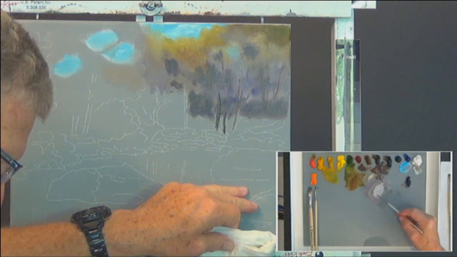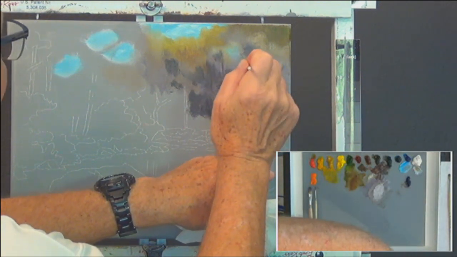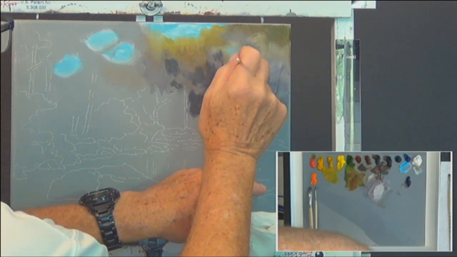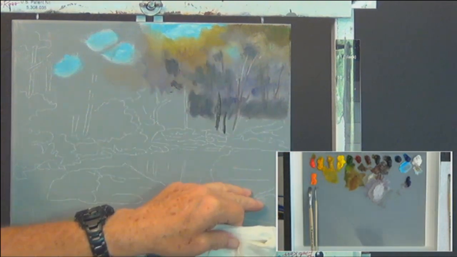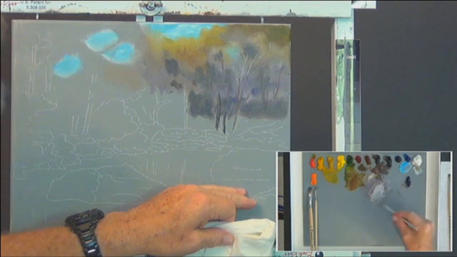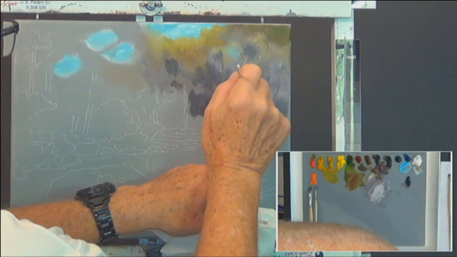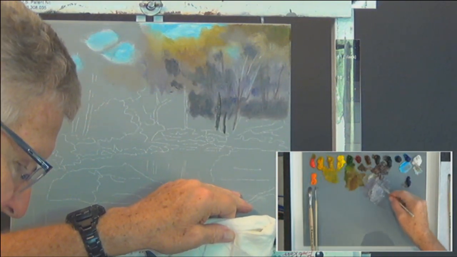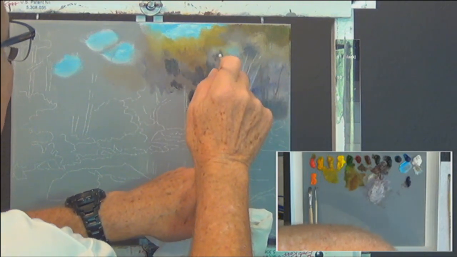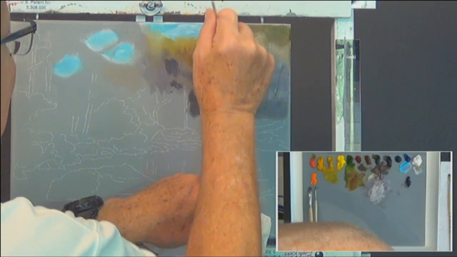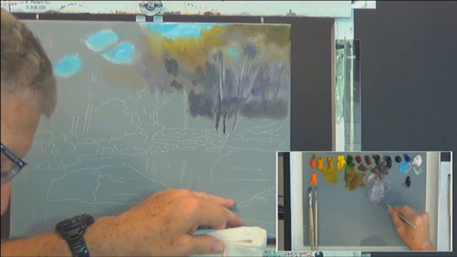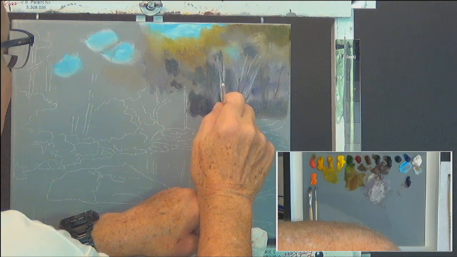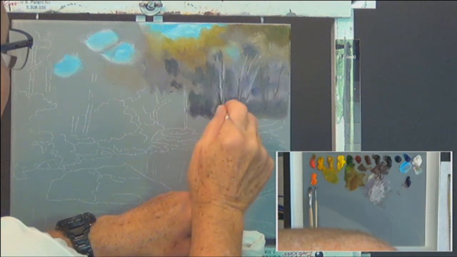So I'm getting a thin mixture, and I'm going to see if I can put in a few. I don't know if you can see it that well or not, but these are a lot of branches back here that have lost all their leaves, so by taking this light color and putting it on one side of this trunk, you can give yourself a nice little highlight and just pull it up.